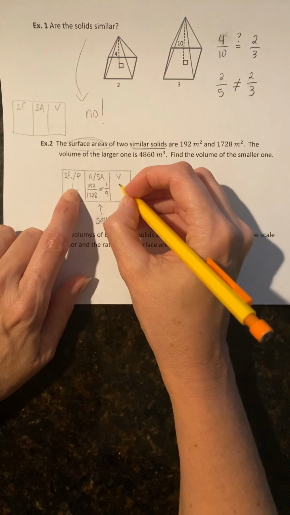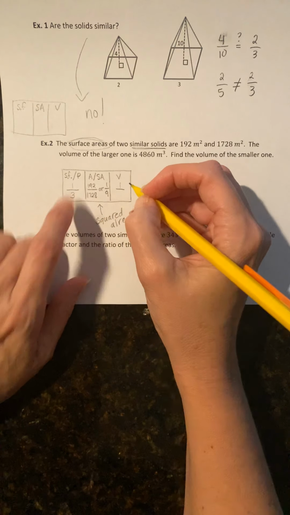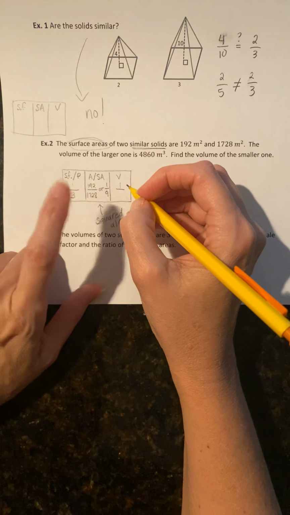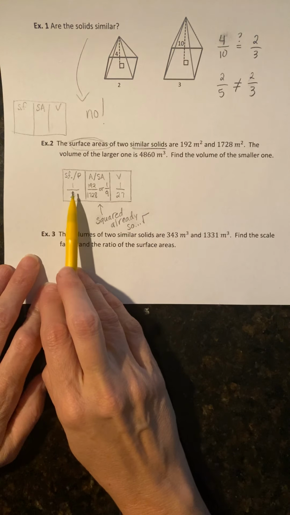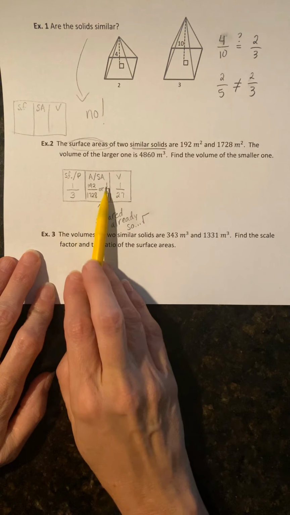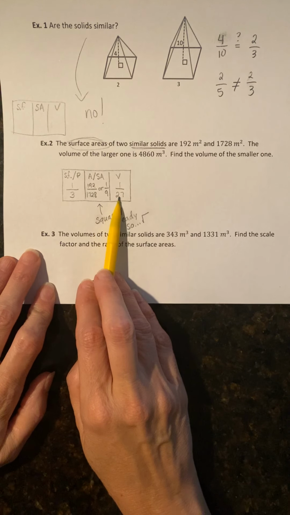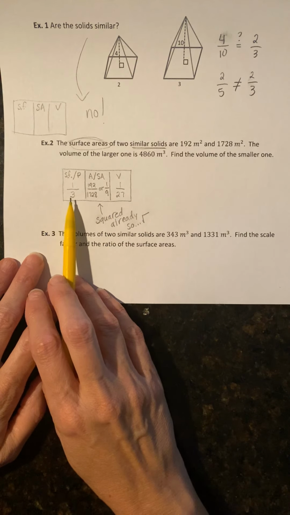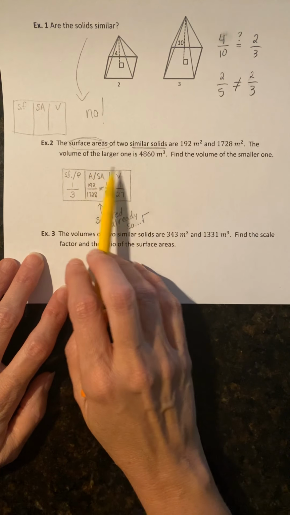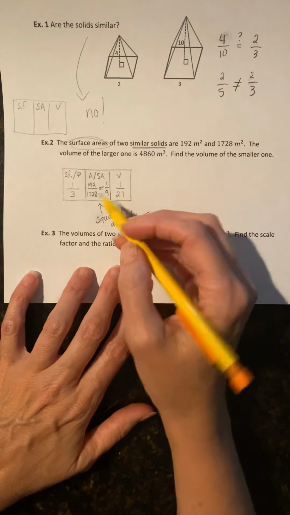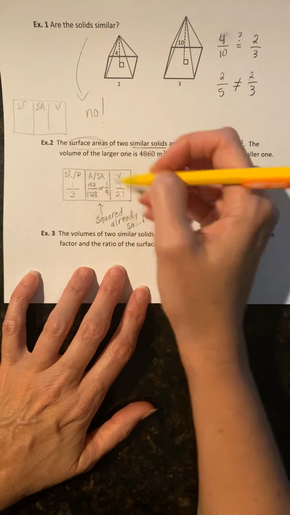So 1 cubed is 1 times 1 times 1. And 3 cubed is 3 times 3 times 3, which is 27. So here are your 3 ratios, 1/3, 1/9, and 1/27. There are some questions in the homework that will just ask you for these ratios instead of asking you for a volume. So some of your homework, you're done in this chart.